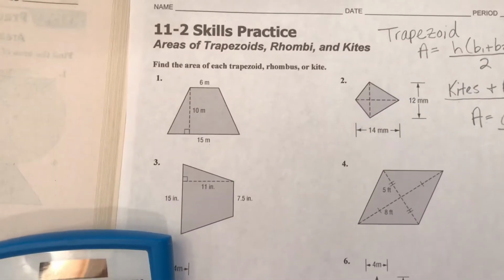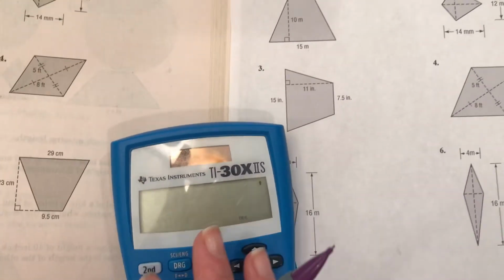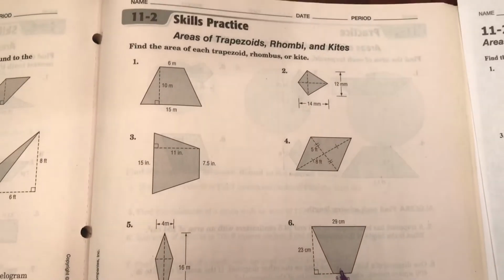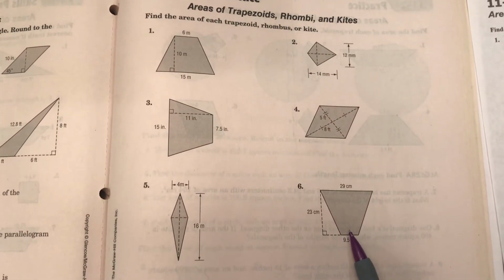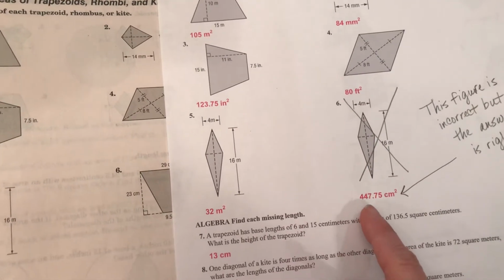Okay, so you're just going to use those formulas and just kind of work through. Notice, for example, when I printed it out from the computer, it did the same shape twice. It's not supposed to be like that. The one that I emailed you as a PDF that you're going to download is correct. It does have a different shape for number 6. The key, however, has the wrong shape on it, so just ignore that. But the answer is correct for number 6.